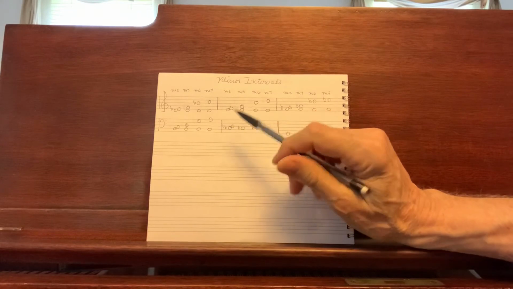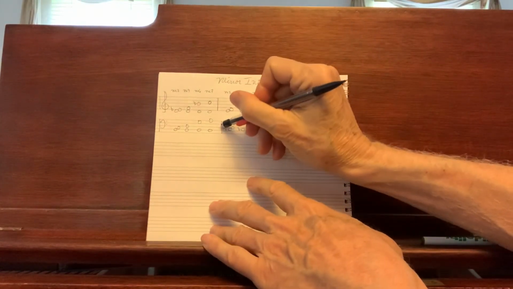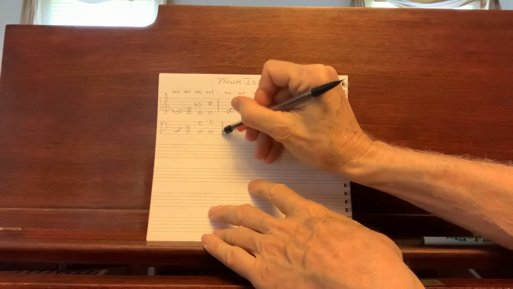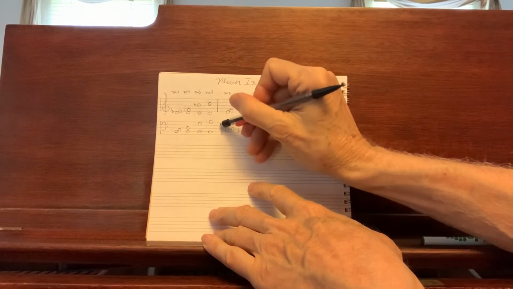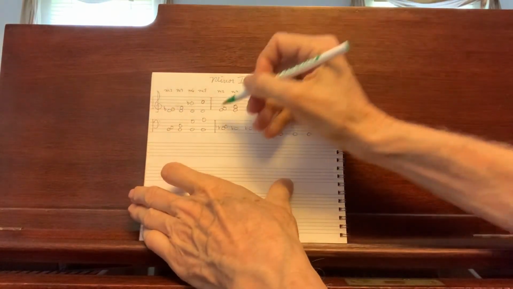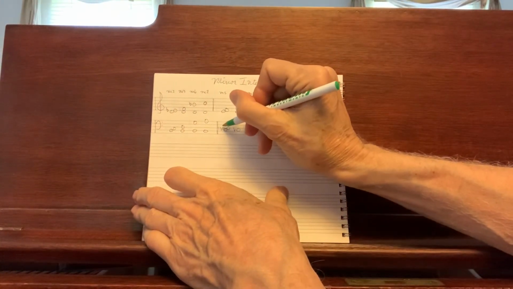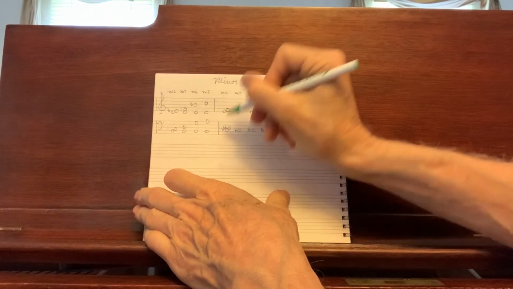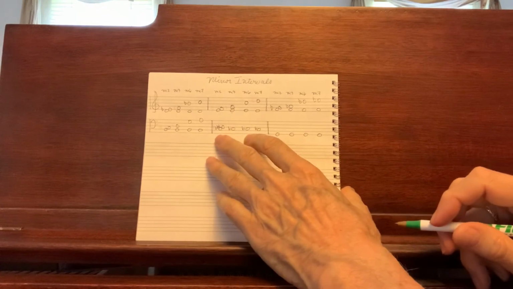is a minor second. And I didn't plan to make room here for the double flat, so let's just squeeze in 2 flats. So this is how you write a double flat. You just write 2 of them. And there you go.